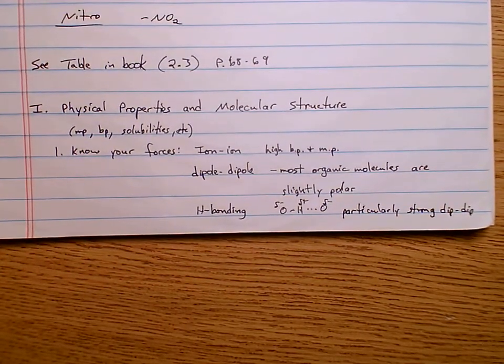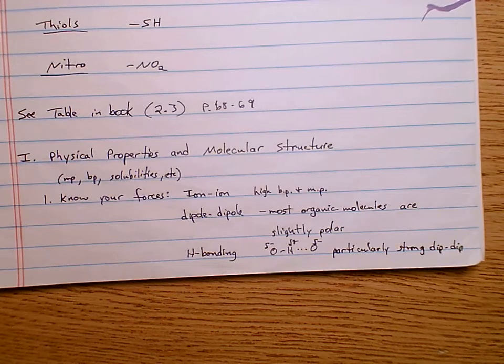All right. So that ends the functional groups. I'm going to cut this video off now, and then we'll go into the physical properties and molecular structure of organic compounds and how it relates to these functional groups.